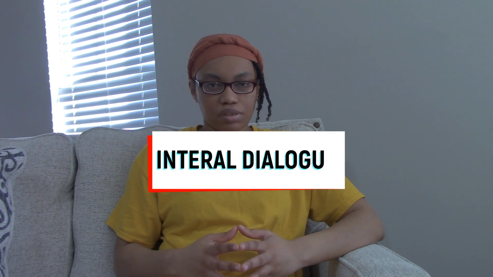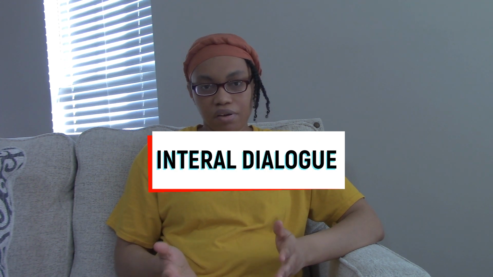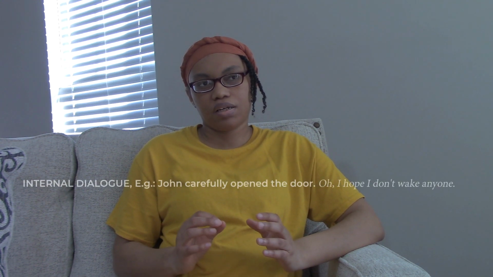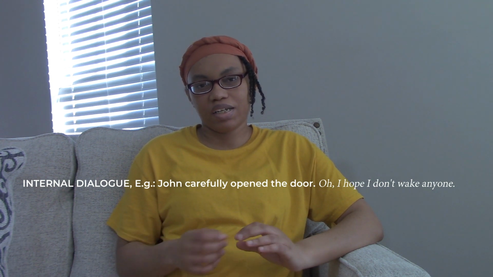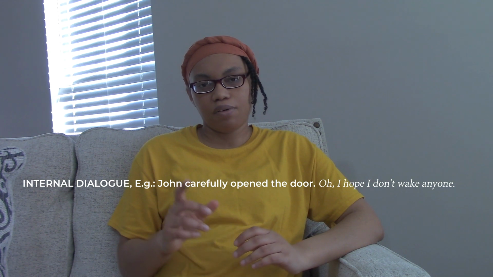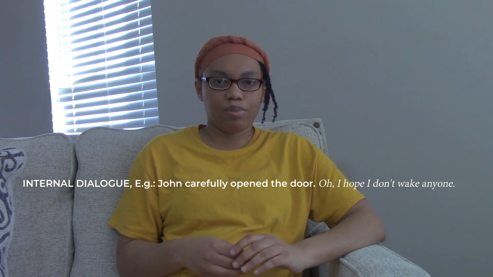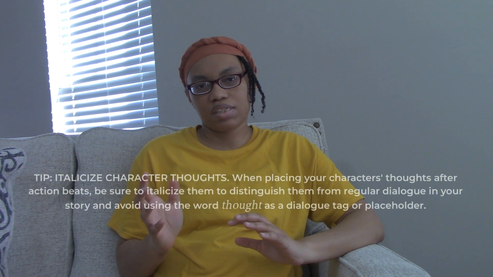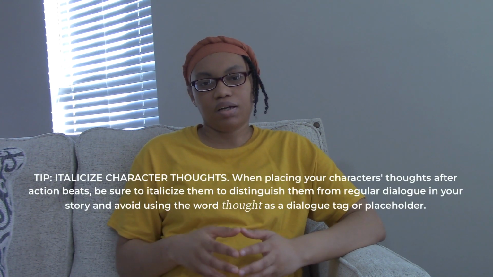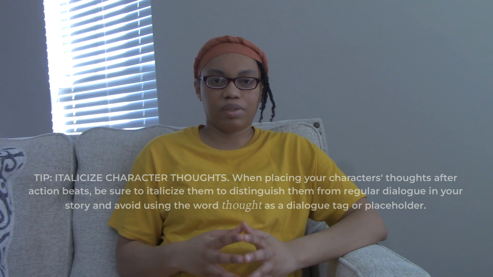Other ways that you can bring your characters' emotions to life is by using internal dialogue or their thoughts in the story. For example, you could have John carefully open the door and then in italics have, "Oh, I hope I don't wake anyone," for example, just to show that his thoughts is not actual dialogue within the story.